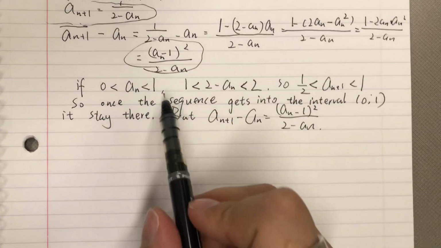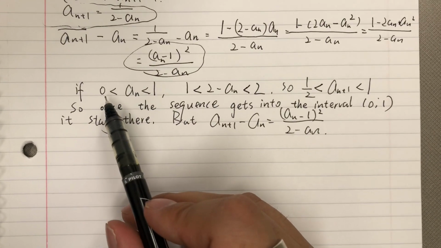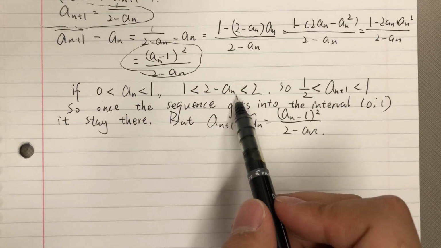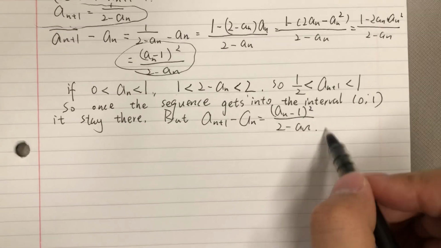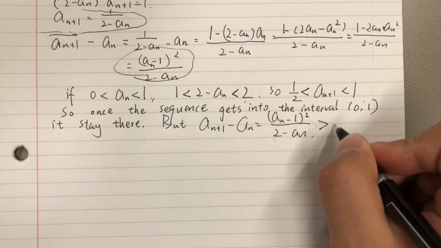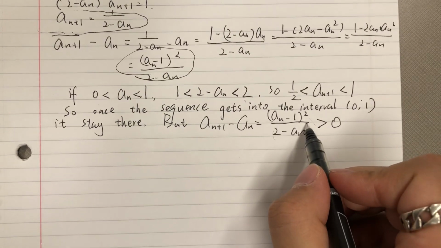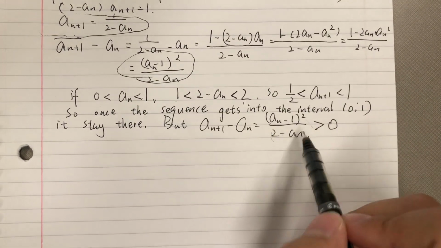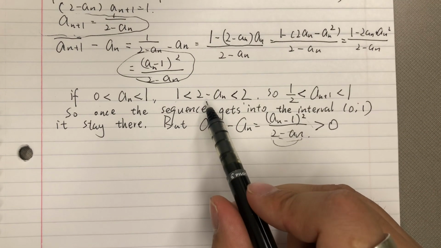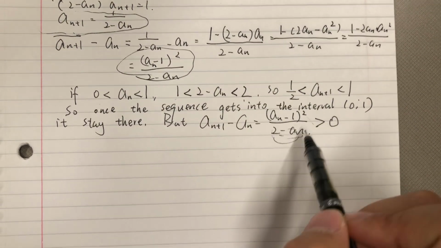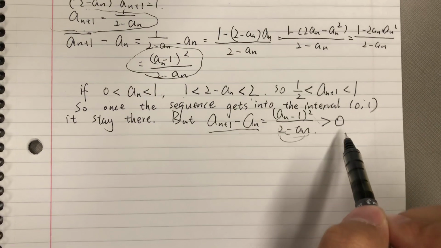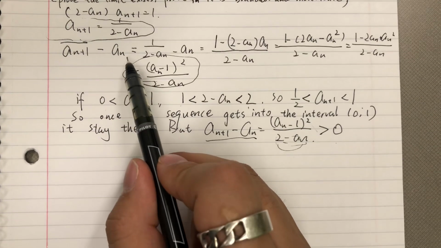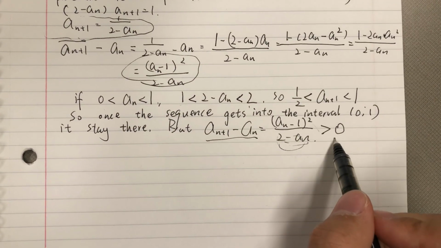And when a_n is between 0 and 1, or I should say 2 minus a_n is between 1 and 2, this expression must be greater than 0, because a squared term is always greater or equal to 0, and the denominator is between 1 and 2, so this must always be positive, which means a_(n+1) minus a_n will always be positive.